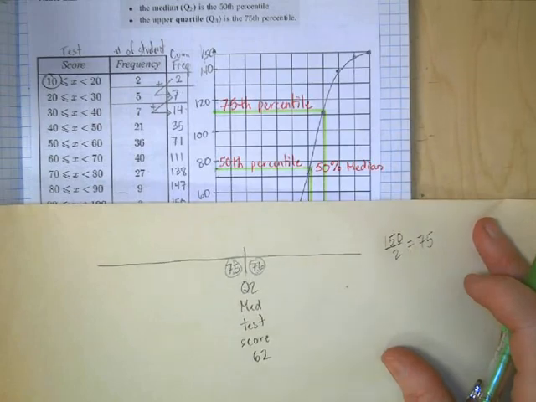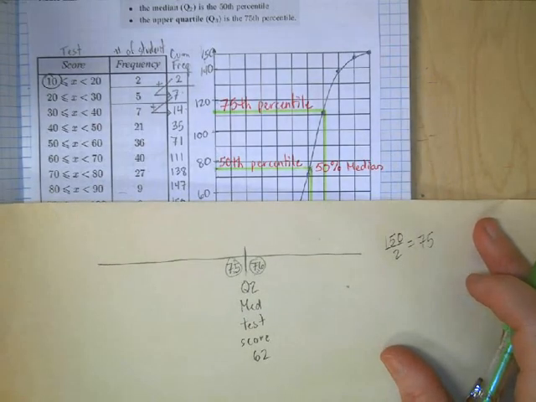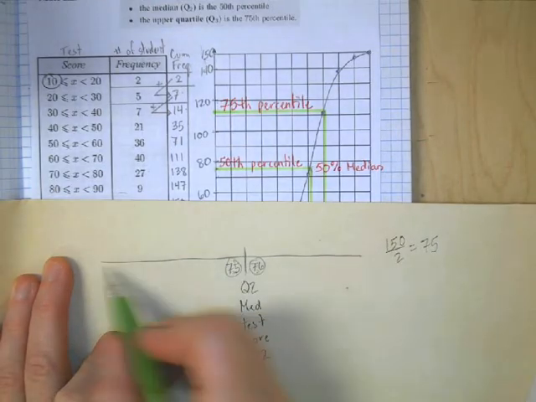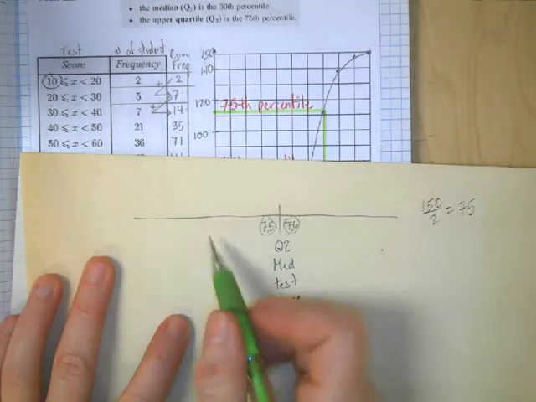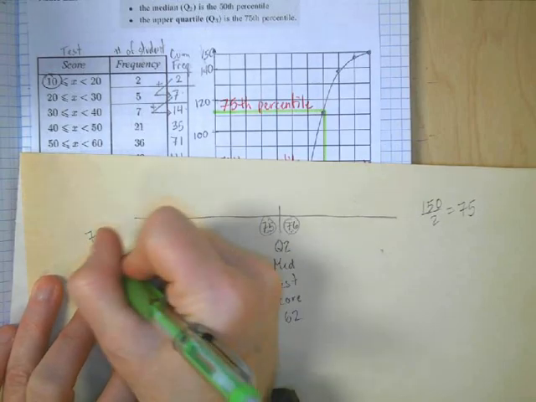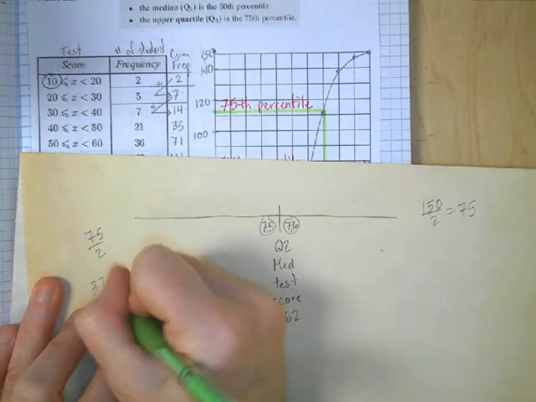Okay, now what if I want to find the Q1 test score? I now have 75 students lined up here, so we're going to now take the median of these 75 students. So if I have 75 students and I divide that by 2, I get 37.5.